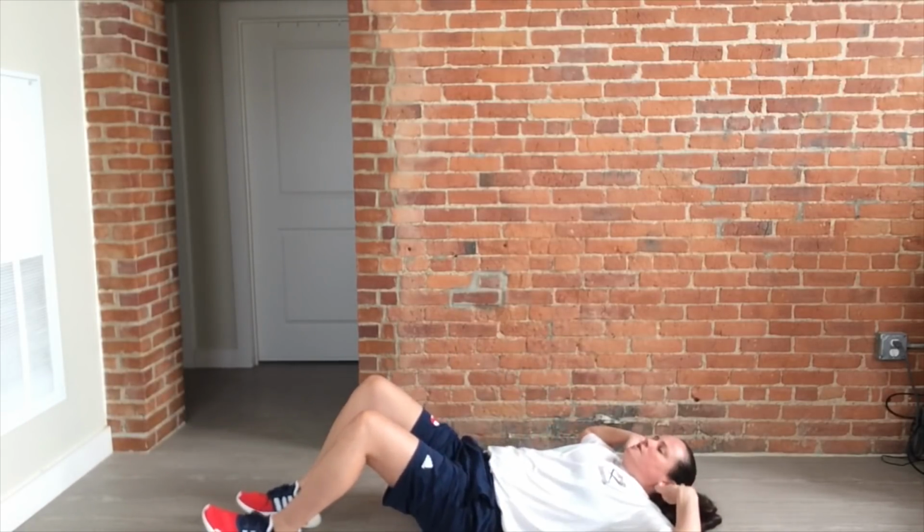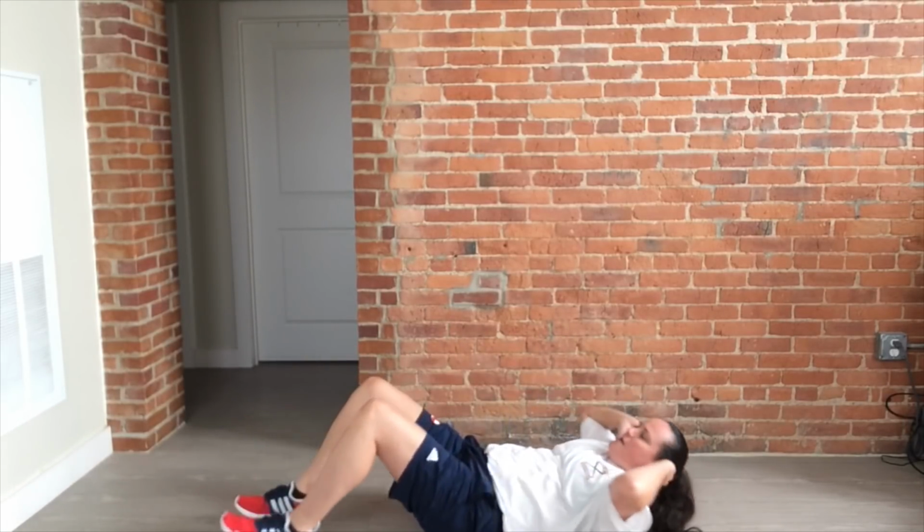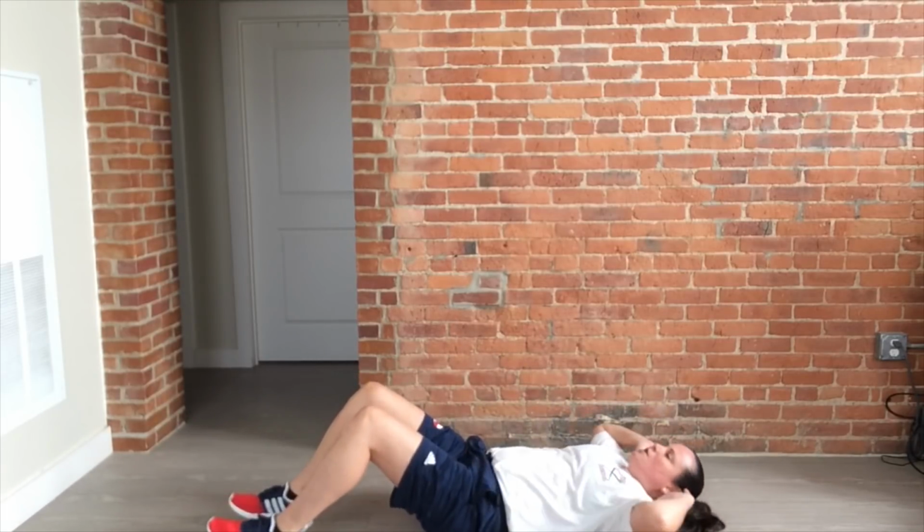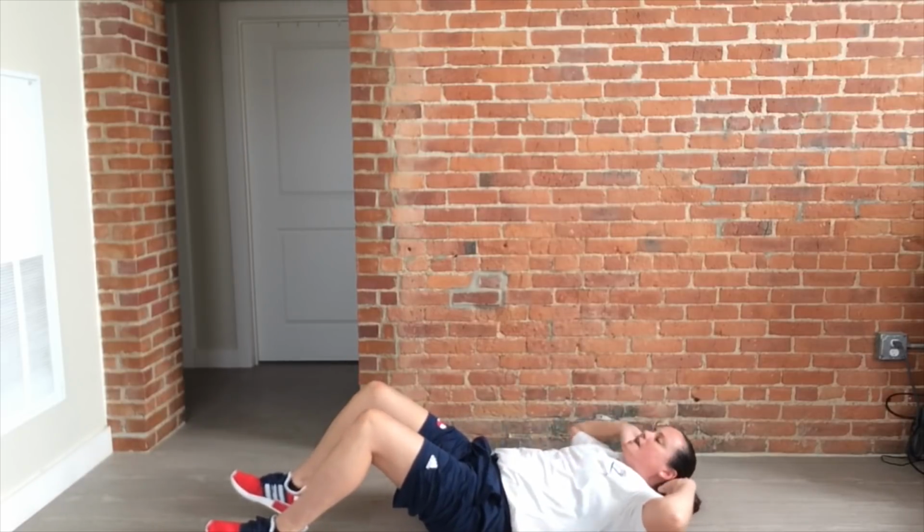Then we're going to go right into knee to elbow. You're going to do this 10 times. The goal is to get your shoulder blade off the floor and touch opposite elbow to opposite knee. And it's going to look something like this. So it's up. And again, this is not rushed. It's good speed, controlled movements. Getting the shoulder blade off the floor.